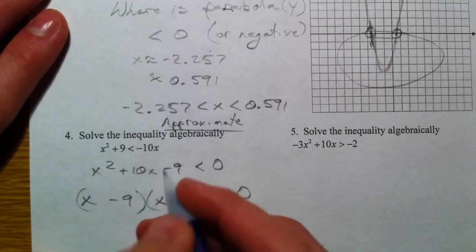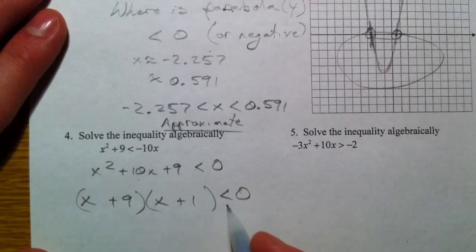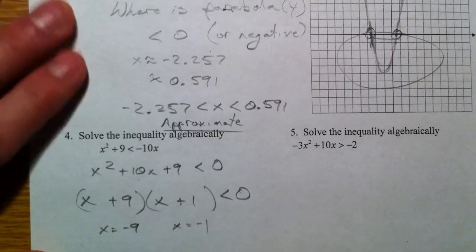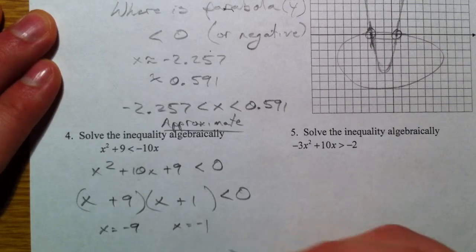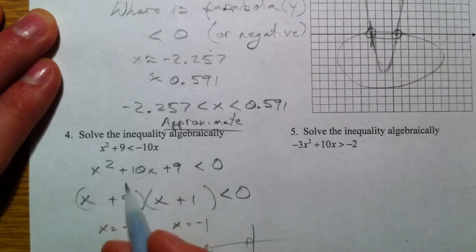Sorry, this was plus 9. So plus 9 plus 1. So if this was equal to 0, x would be equal to 0 at negative 9 and at negative 1. So even though I'm using an algebraic approach, I still want to think about, okay, at negative 1 and negative 9 it's crossing. This is a parabola opening up.